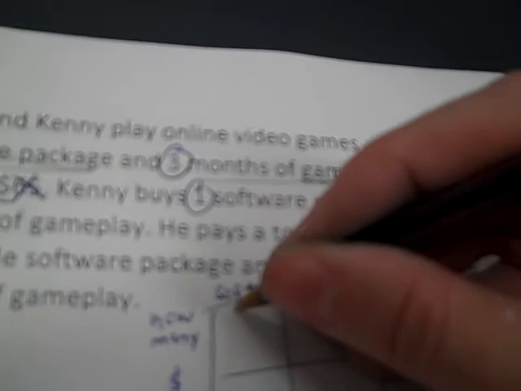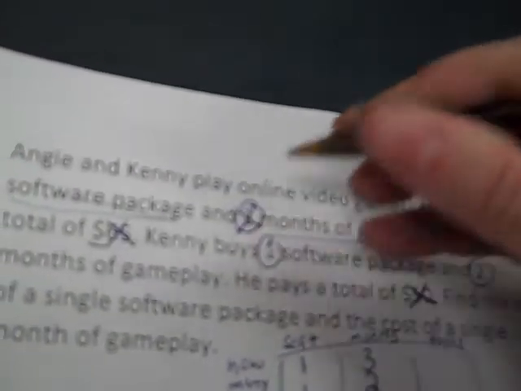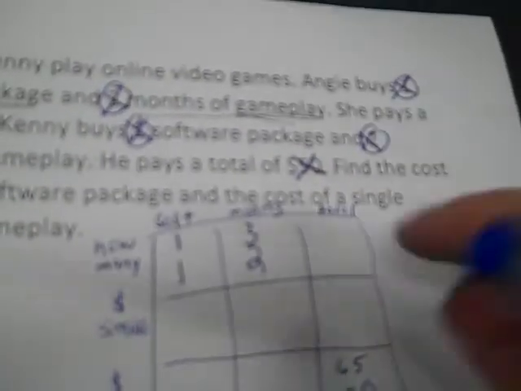So it says 1 software package. So I'm going to put a 1, not a big one because there's going to be another one. 3 months of gameplay, so 3. Okay, 1 software, so another 1. And then 2 months of gameplay, so the months right here. Now, as soon as those are placed, cross all of them out. Okay, they're all done. And you're not going to put anything for total, just cross that out.